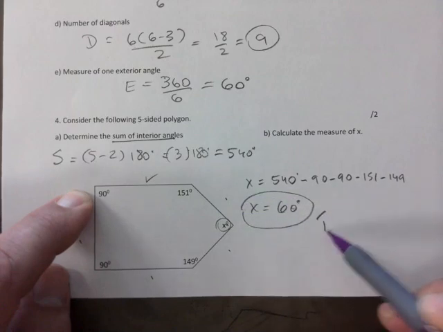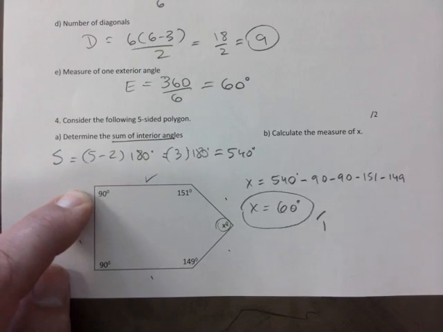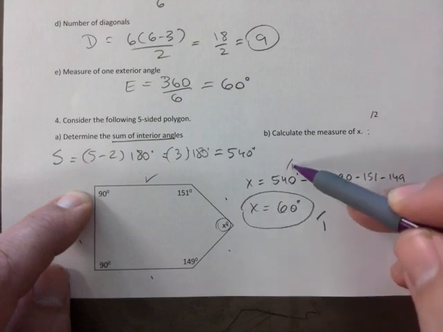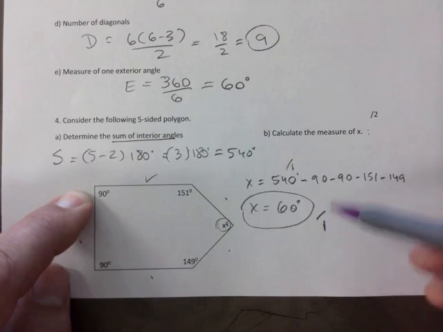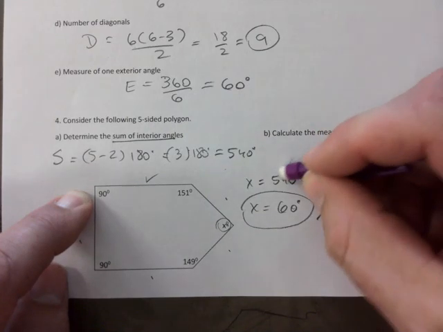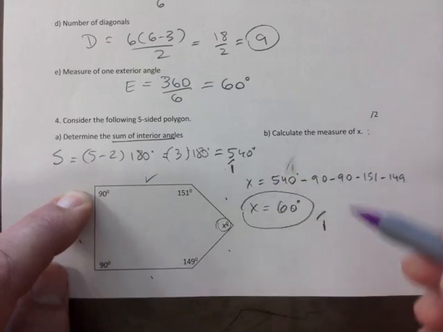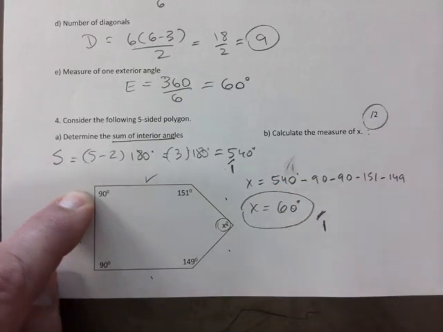Why is it 2 marks? 2 marks it is for B. So I guess 1 mark that you're actually considering 540, and 60 is the final answer. No. My bad. The 540 gets a mark, and the 60 gets a mark. That's why the 2 is there.